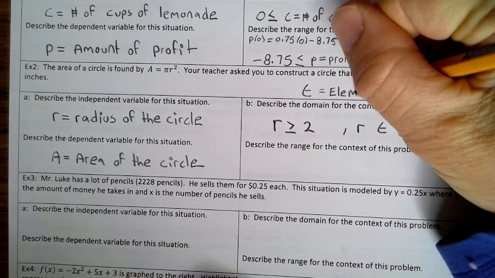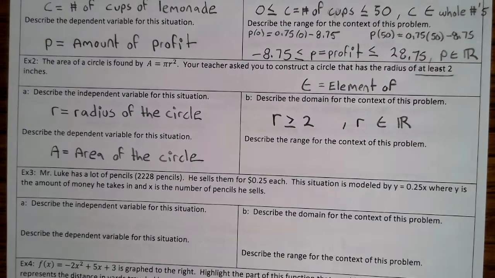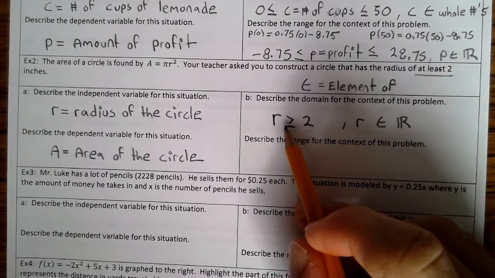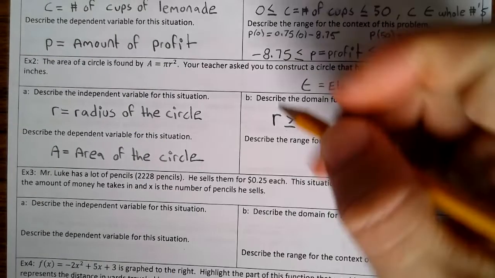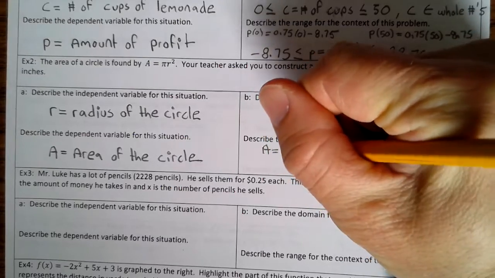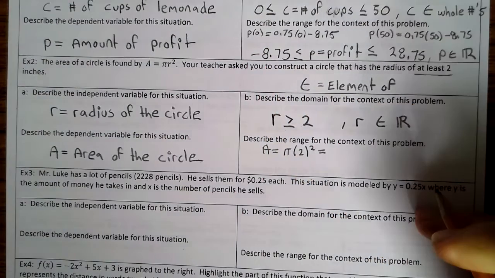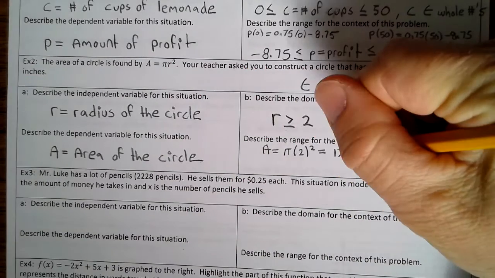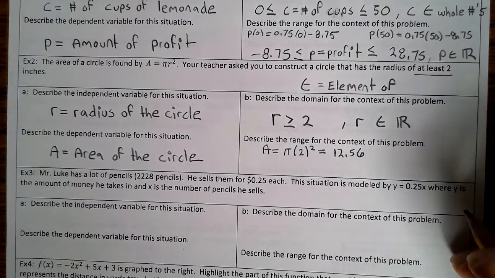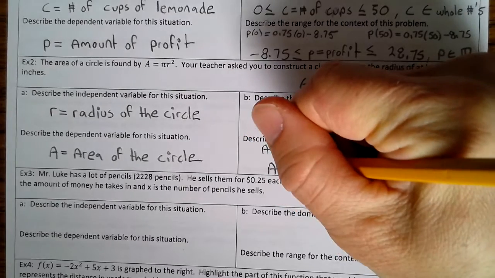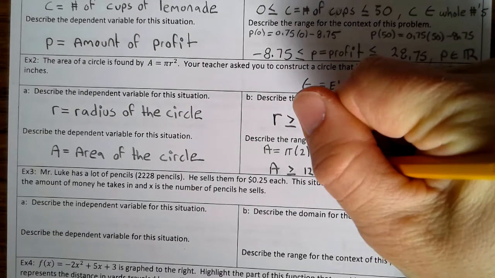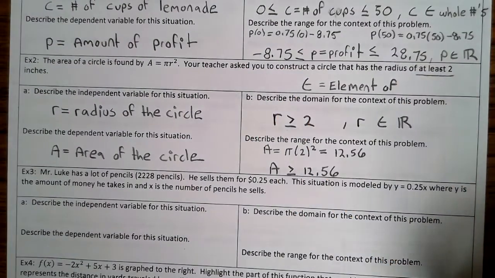Describe the range. Well, if the radius is greater than or equal to 2, then we plug 2 in. So the area equals pi times 2 squared, which equals 12.56. So the area would be greater than or equal to 12.56, where A is an element of the all real numbers.